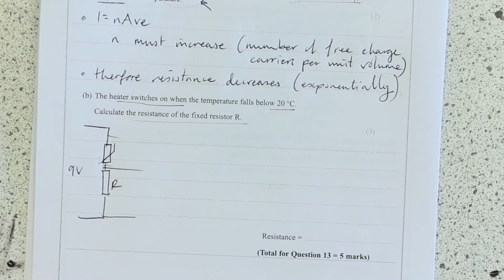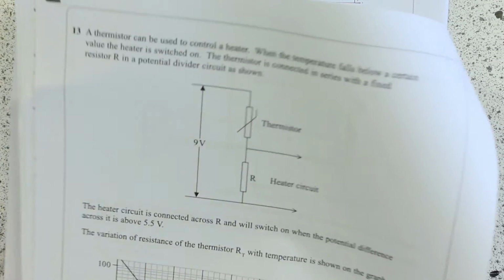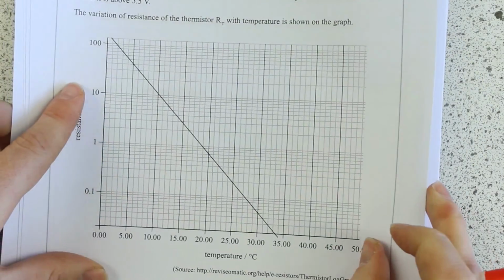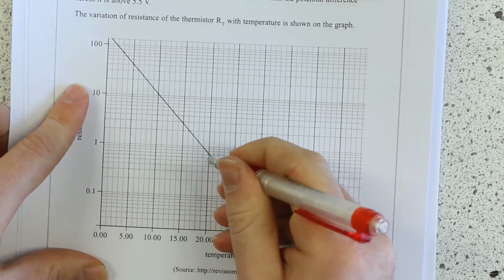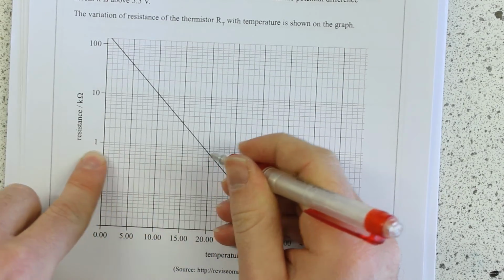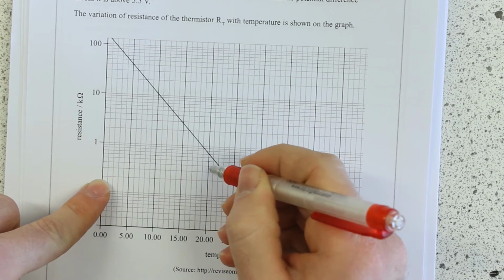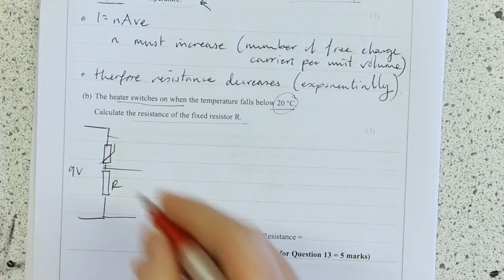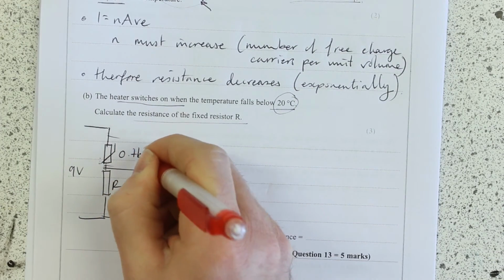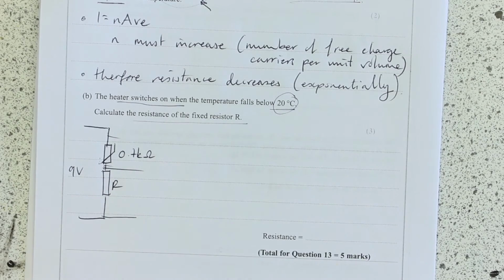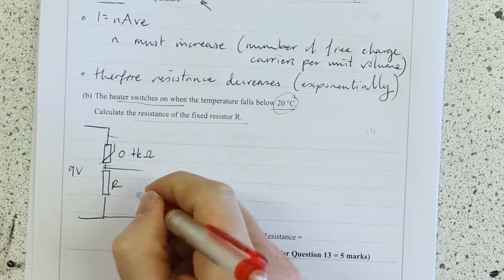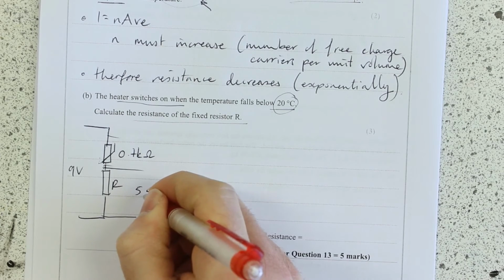So that's that, redrawn. What is the value of the thermistor at 20 degrees? You're going to use the graph for that. So 20 degrees, up to the line, along here, 0.2, 3, 4, 5, 6, 7, 0.7 kilo ohms. Annotate that on my diagram there. In the question as well, in the stem, you're told the heater switch is on when it's above 5.5 volts. So you know the voltage out here is 5.5.